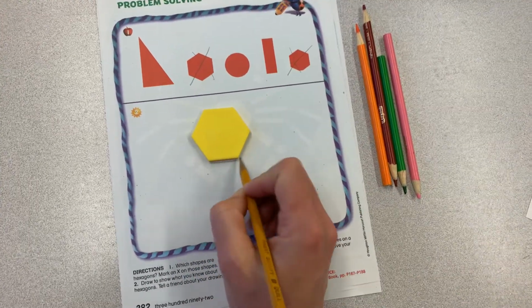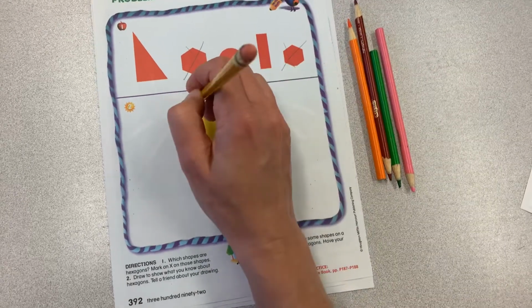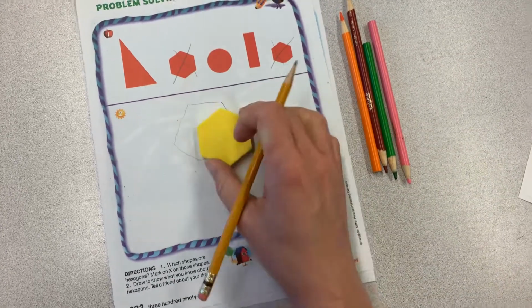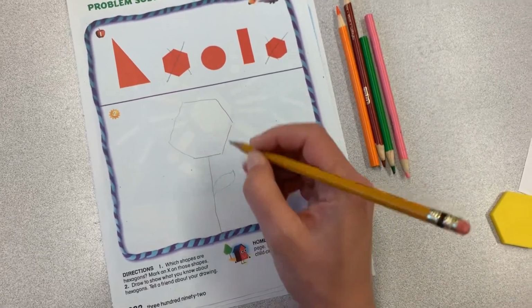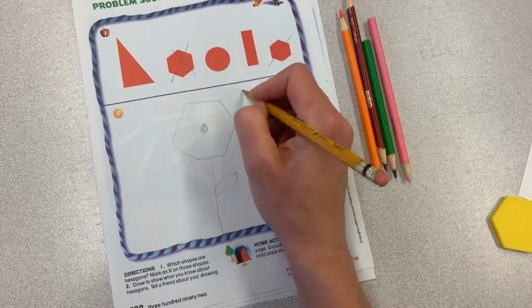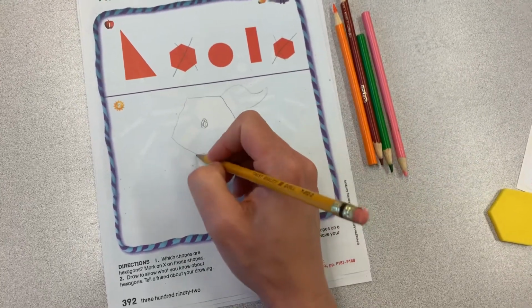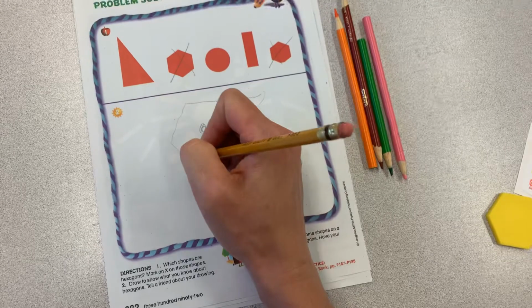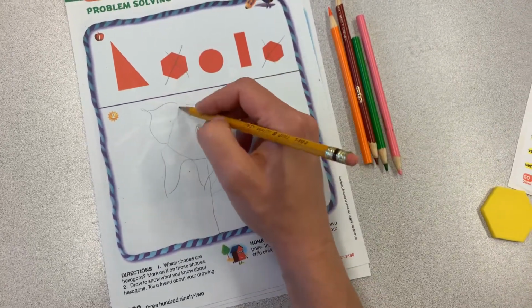If I was going to draw a hexagon, I would make it into a flower, like that, maybe with a stem. Like that.